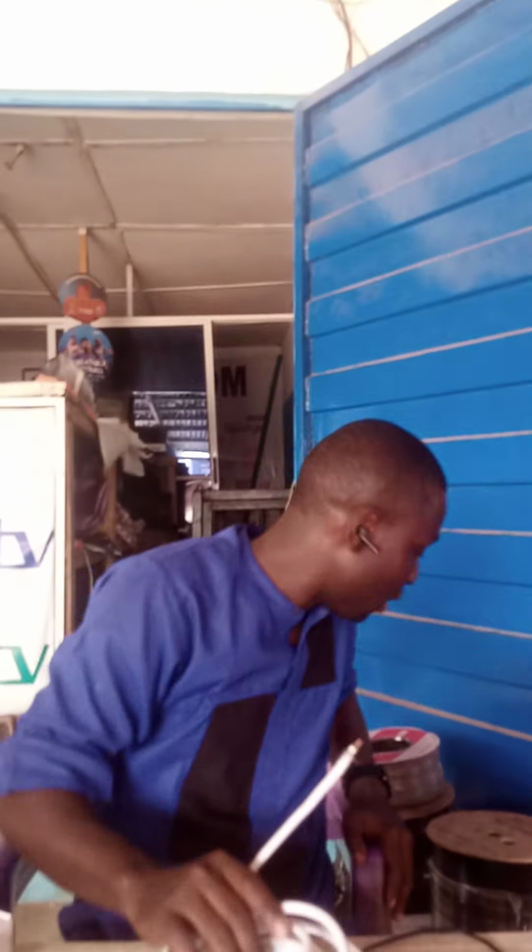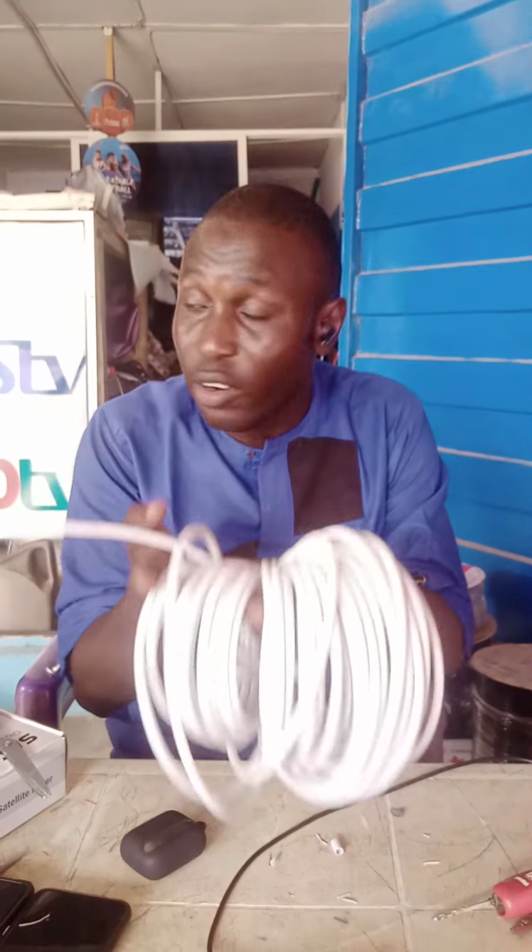Although one of the challenges we have in this side of the world is the quality of coaxial that we have, God help us. You get to a place, you see coaxial 2,000 for 30 meters. You see coaxial 100 meters in Nigeria here, you still see 100 meters 3,000. DSTV will come and tell you this is an original DSTV coaxial cable. If you are buying 100 meters of DSTV one, currently you buy it for nothing less than around 12,000.